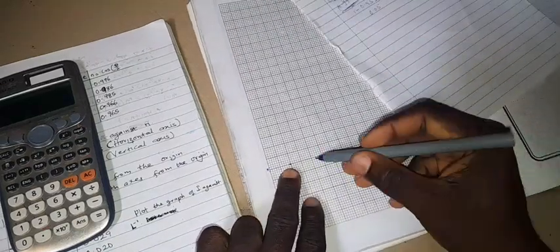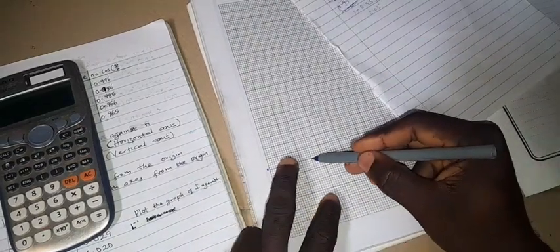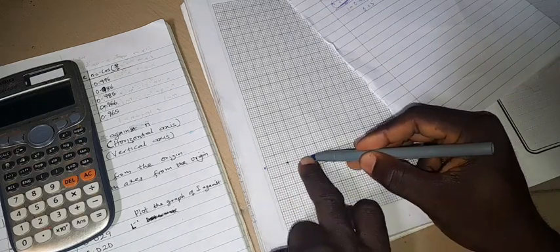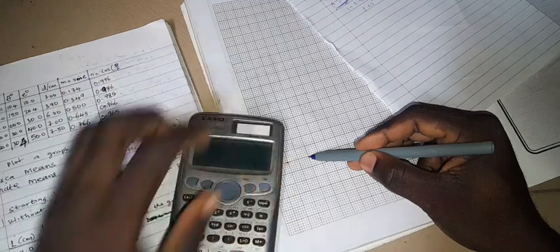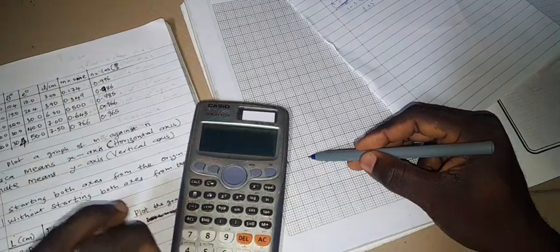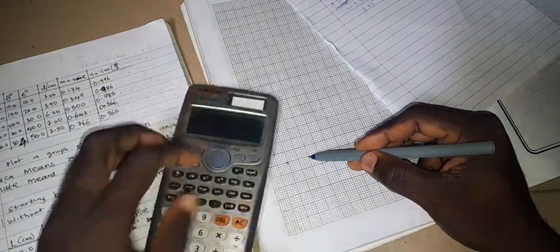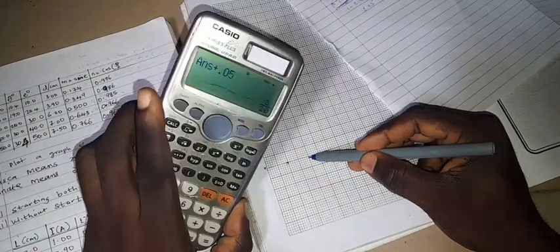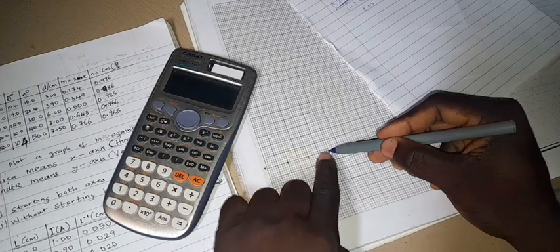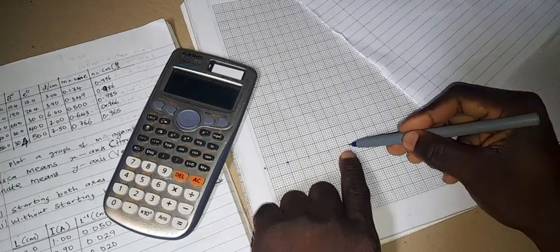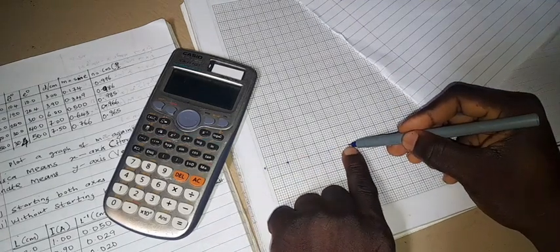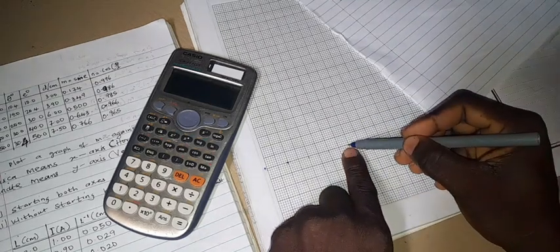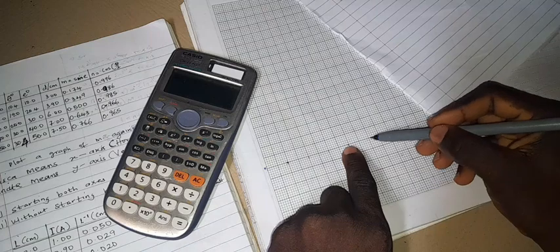So if I do it this way, if I start my origin from here, this will be 0.05, then 0.05. So what you have to do is just keep adding 0.05 plus 0.05. That's going to give me 0.1. So that's 0.1, and this will be 0.15, 0.2, 0.25.